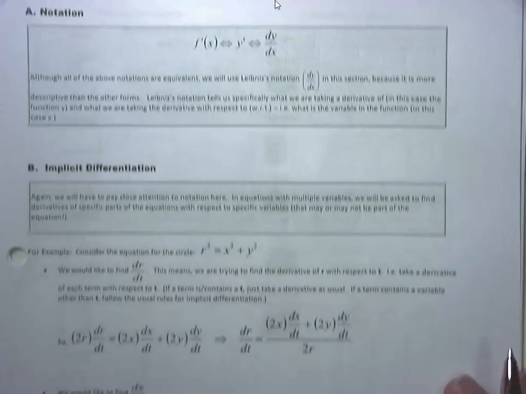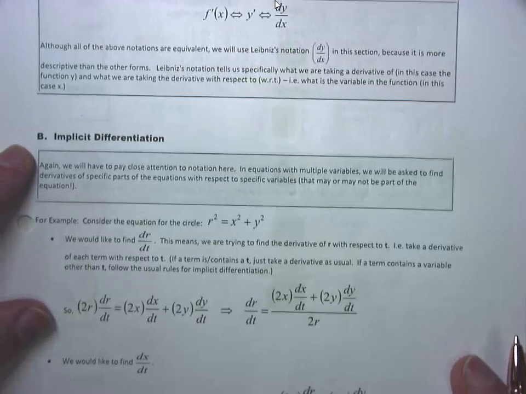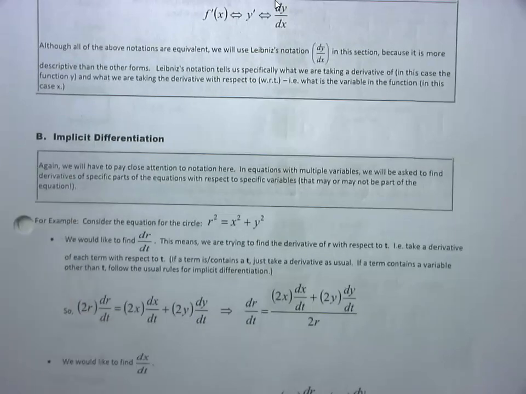So what we're going to be doing here is we're going to be having a particular equation, but it may be implicit. That means I have all my variables kind of jumbled up together, and I can't solve for one variable in terms of the other.